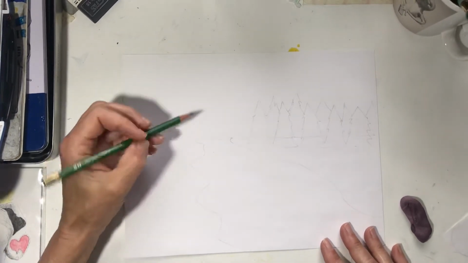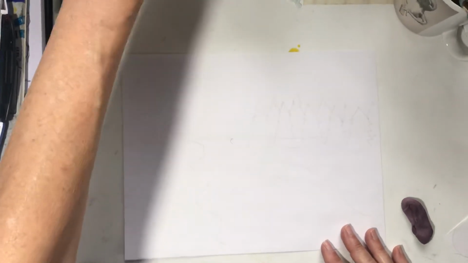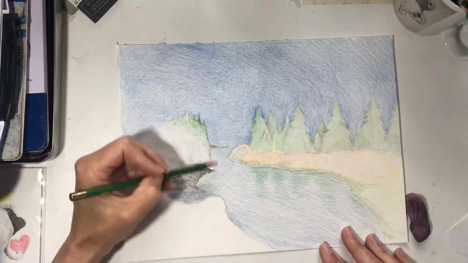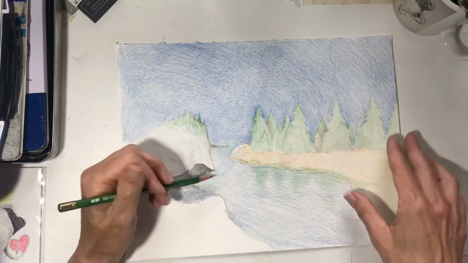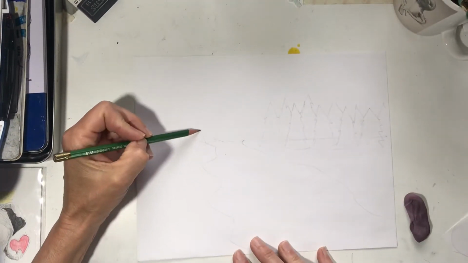Okay, so then let's draw a cave. So cave, what shape did we say it was? It's like an oval, kind of, and then with a cutout. So let's draw a nice shaped oval.